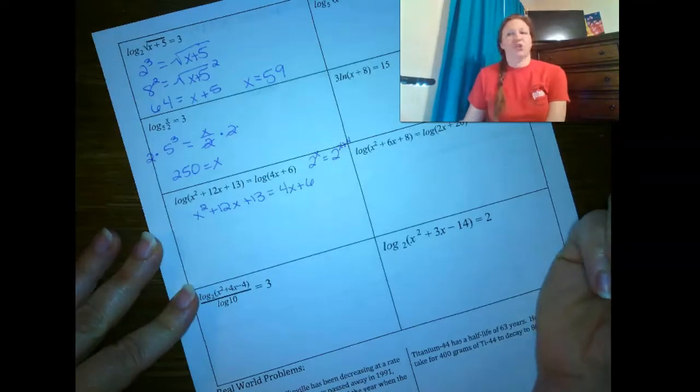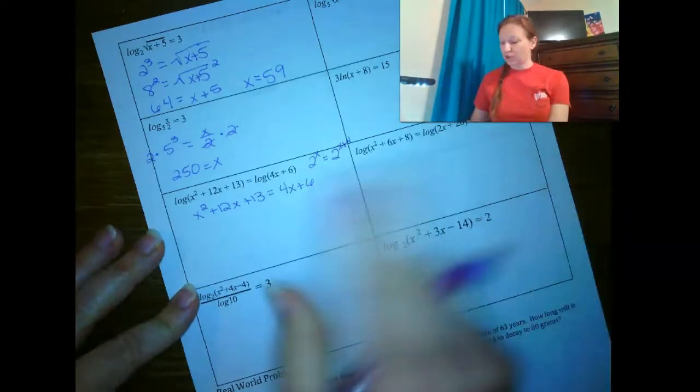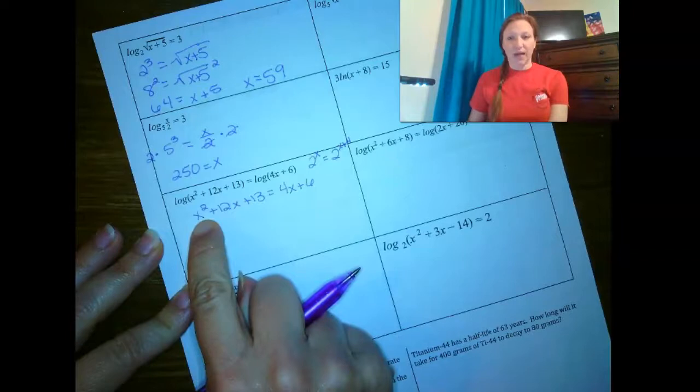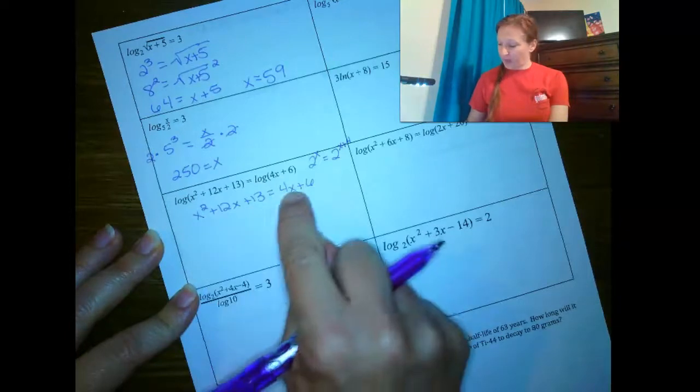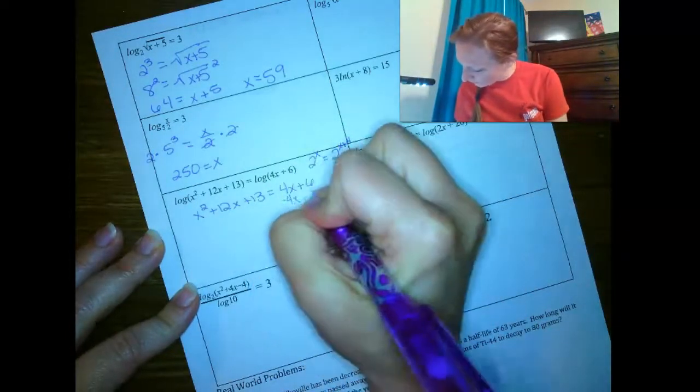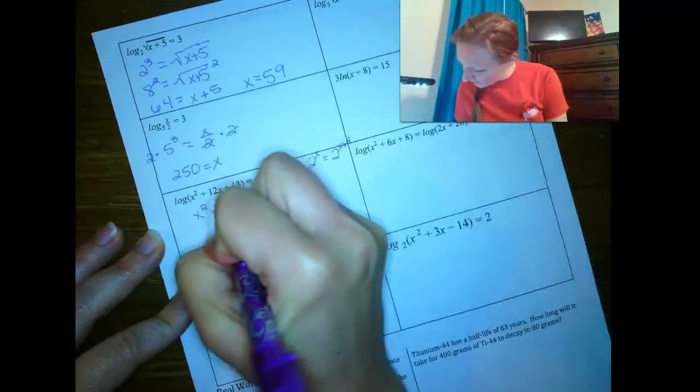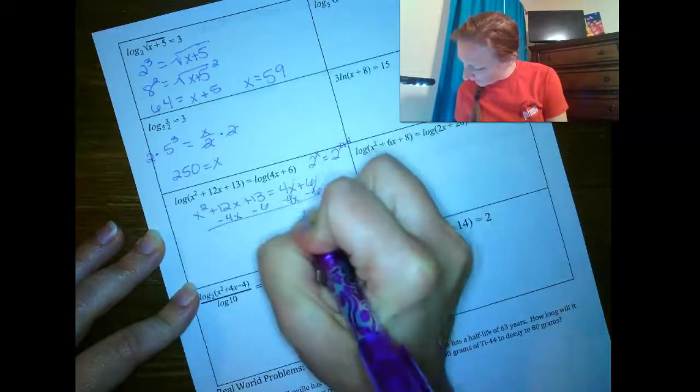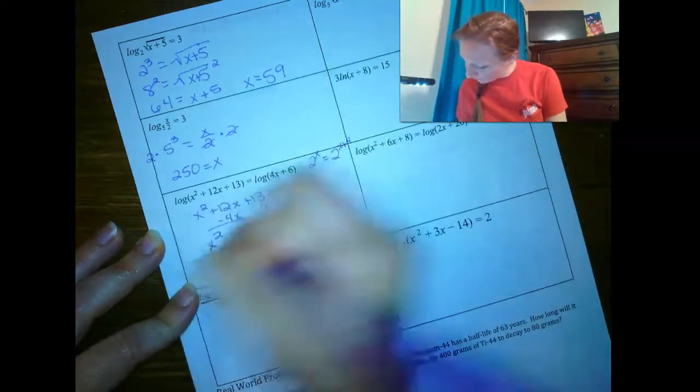Okay, so now we're ready to just solve for x, which we know how to do. Notice I have an x squared value, which means I'm going to need to end up factoring in order to be able to solve this, or use one of our quadratic methods for solving. So I'm going to get it equal to 0. I'm going to subtract the 4x and subtract the 6. I'm getting it equal to 0.